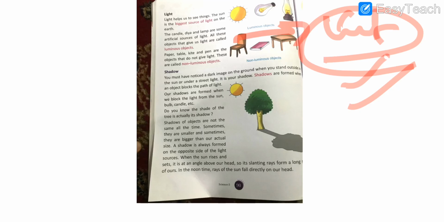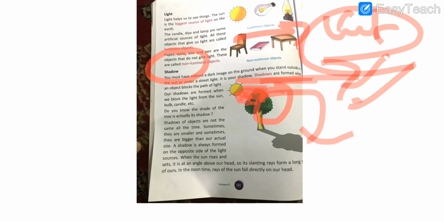Now students, we'll see what a shadow is. Shadows are formed when an object blocks the path of light. You can see this is a tree here and this is the light coming from the sun. But what is happening? This tree is blocking the light coming from the sun, and by this blockage of light, a shadow of the object gets formed. And this is how a shadow is formed.